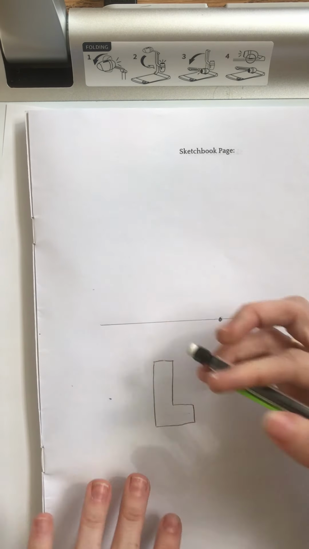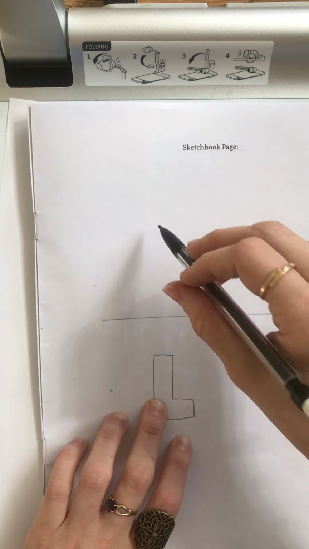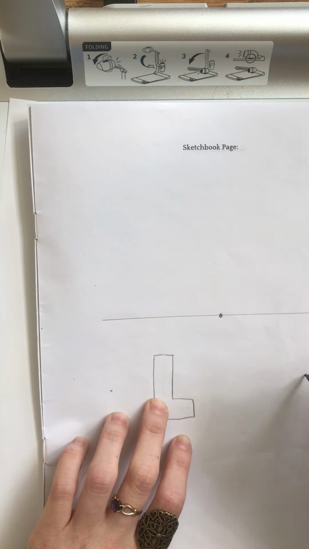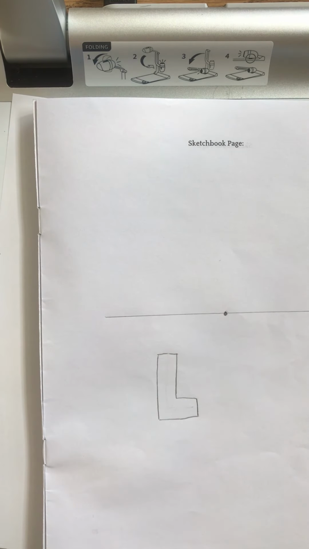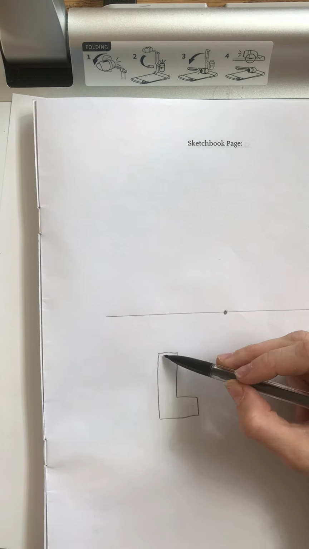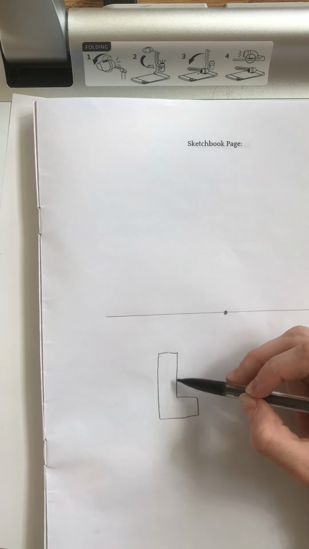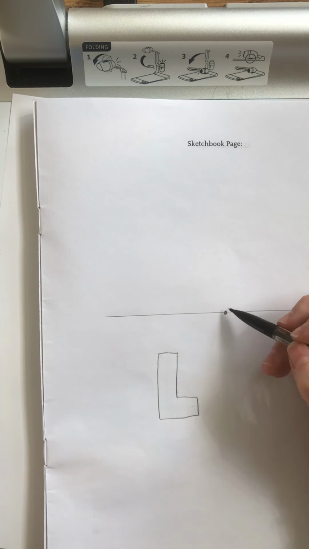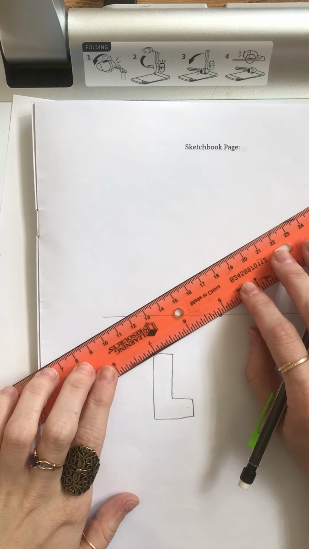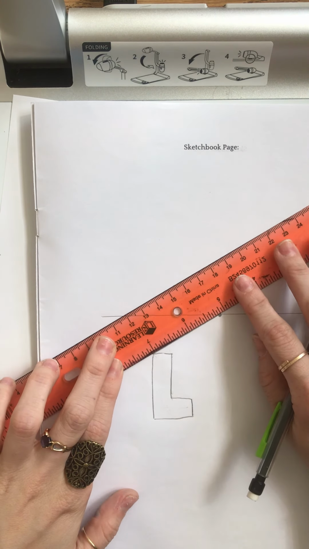For you guys, it's going to be easier to make your letters in one of the four corners of the page, either top left, top right, or bottom right. It's a little bit easier to see the perspective doing that. And then just like we've been doing with our boxes and other things, you're going to make a line from each of these points every time it changes direction to the vanishing point. So I'm going to take my ruler, line it up with that top point, make my line.